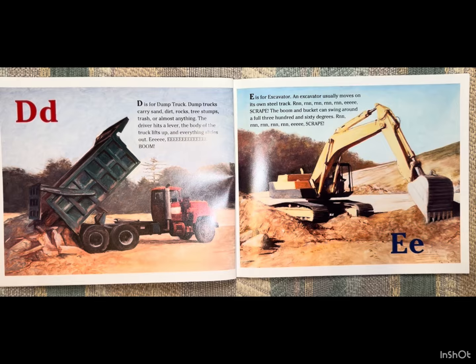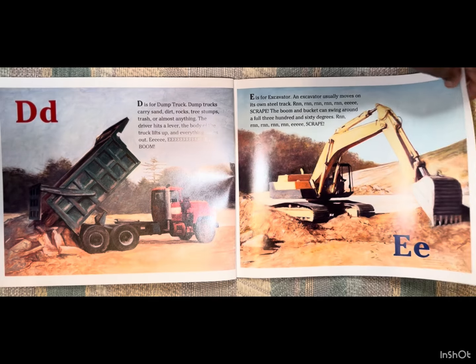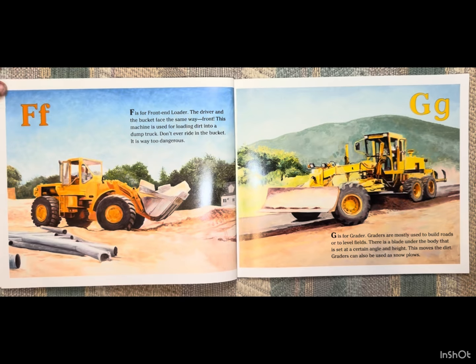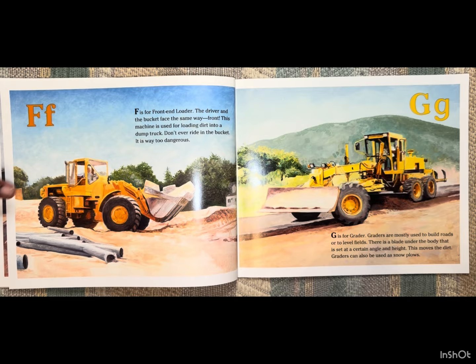An excavator usually moves on its own steel track. Run, run, run, run, run. Scrape! The boom and bucket can swing around a full 360 degrees. Run, run, run, run, run. Scrape! F is for front end loader.